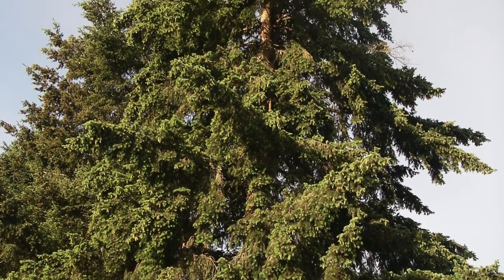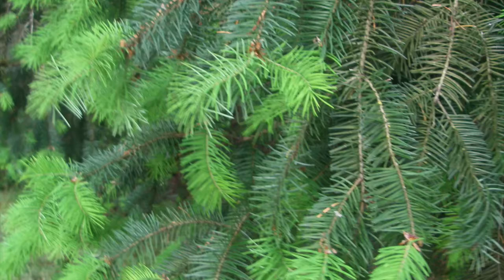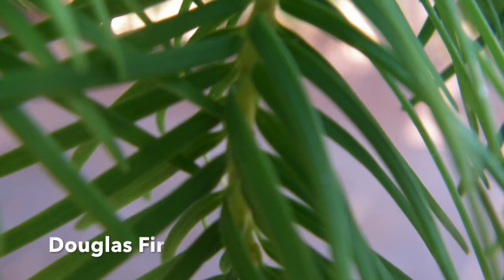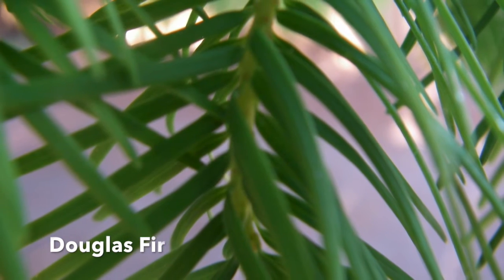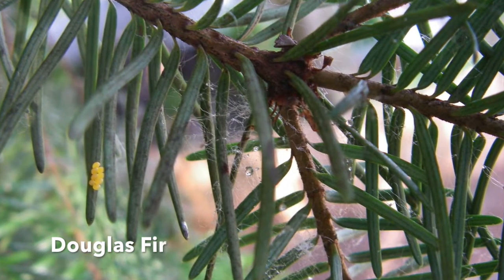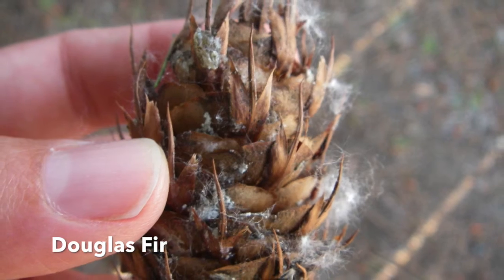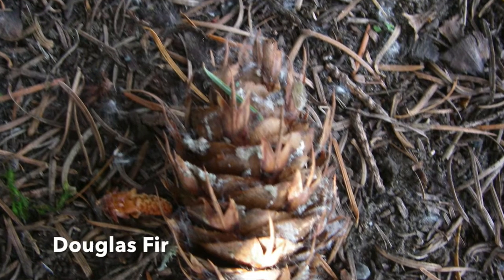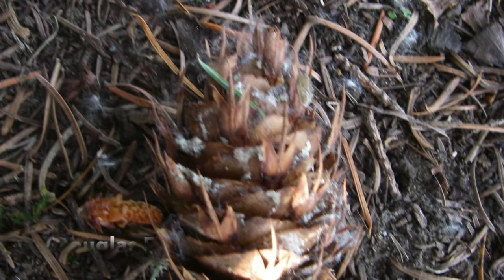Douglas fir needles are flat with pointed tips. They have 1 groove on the upper surface and 2 white bands of stomata on the lower surface. The female cones have 3 forked prongs coming out of each little part, and the male cone on the left is shown.